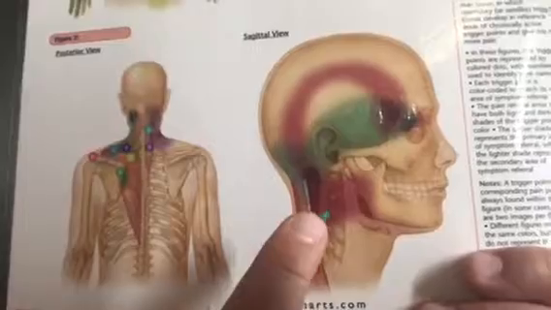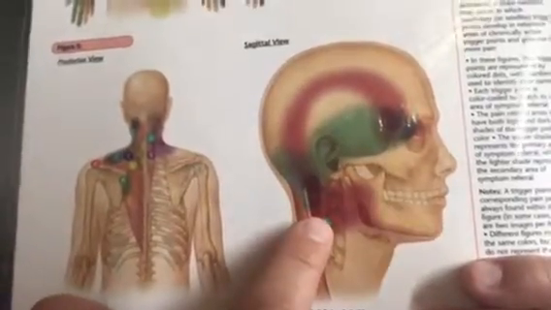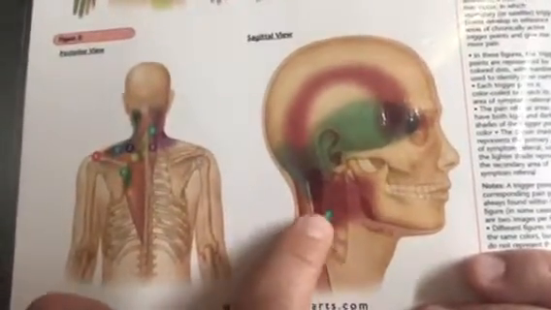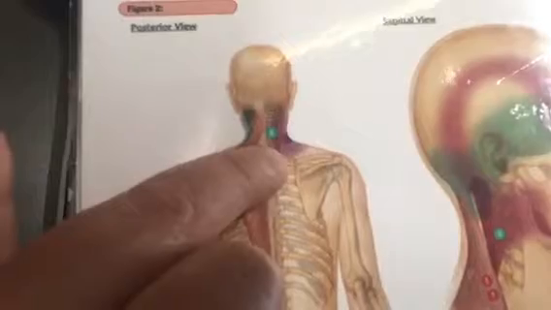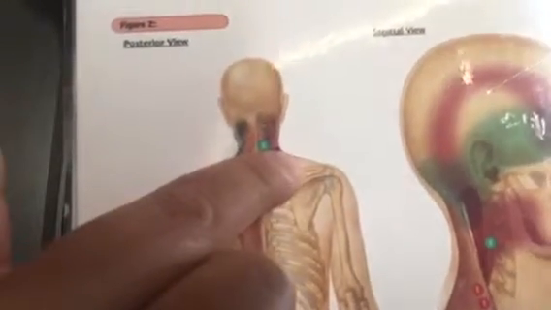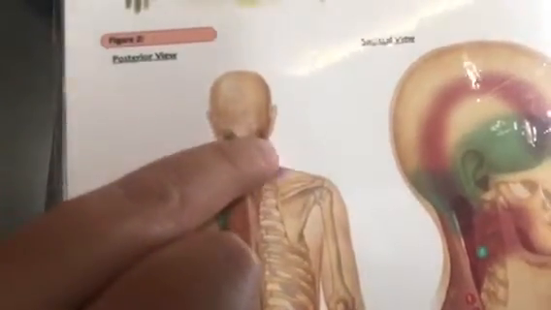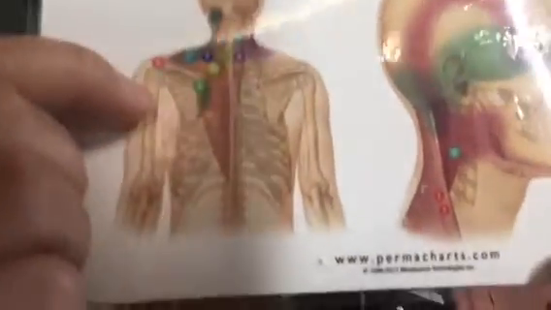So here's another one, right on the side of the neck here. Again, when this one is activated, it gives a headache that goes to the back of the head, to the side, pressure behind the eye. See all these other ones here? All these patterns here. Here's another one, right there in the shoulders. A lot of people complain about this spot. When a trigger point's activated there, it's gonna refer and you're gonna feel some pain. And here, to the back of the head.